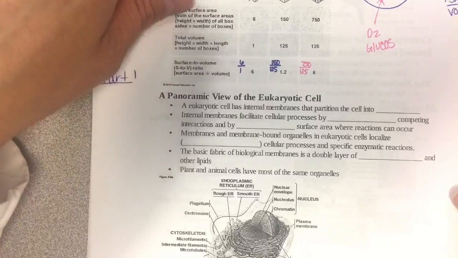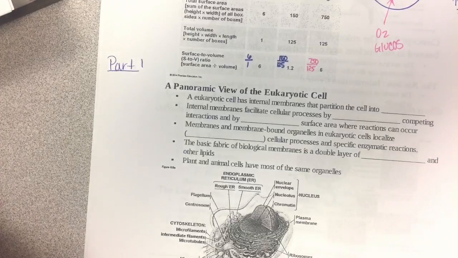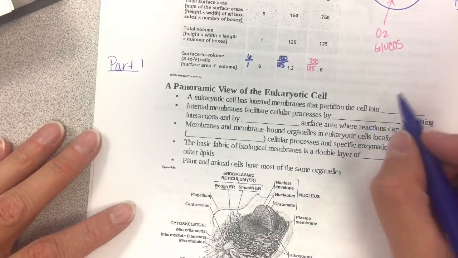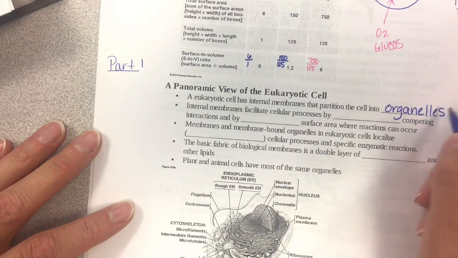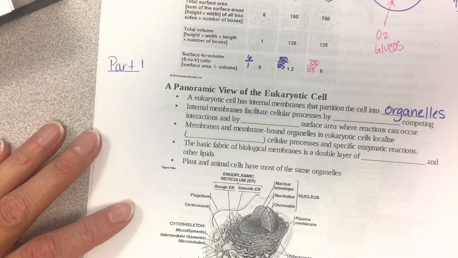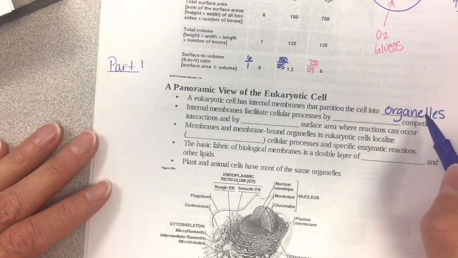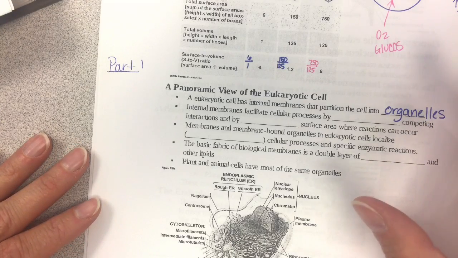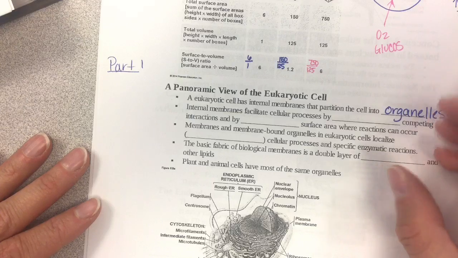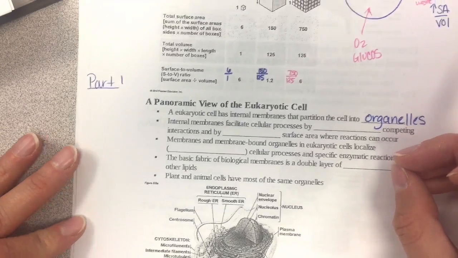So it says here a panoramic view of the eukaryotic cell. A eukaryotic cell has internal membranes that partition the cell into organelles. So you have these membrane-bound organelles that are separate from the rest of the cell. And this is really important because these organelles are specialized to do particular functions. And so therefore, it congregates all the materials that are needed for that function in one spot. So it's way more efficient that way.